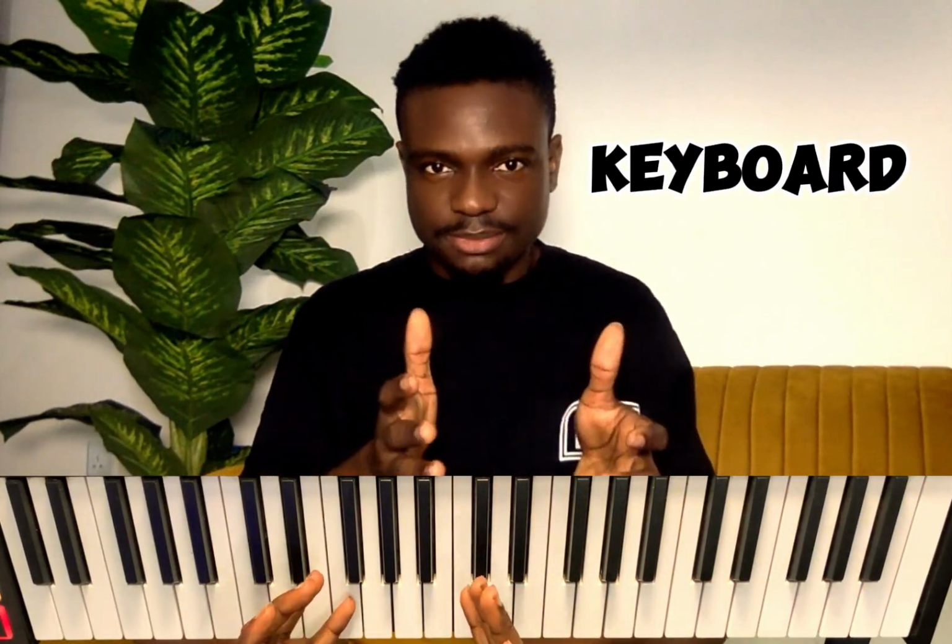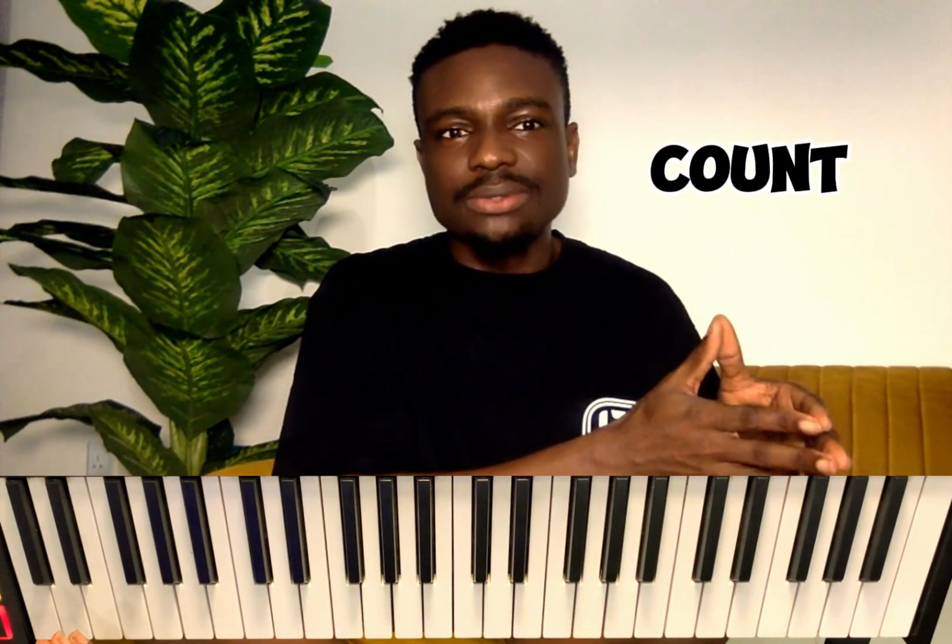So when you approach a keyboard, the first thing you should look out for is the pairs of two and three. And then I also taught you that the white key before the pair of two is key C. You understand? So you can begin to count your natural keys from there. Now, in this class, I'll teach you the functionality of the accidentals, which are the black keys.